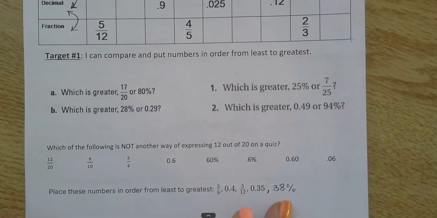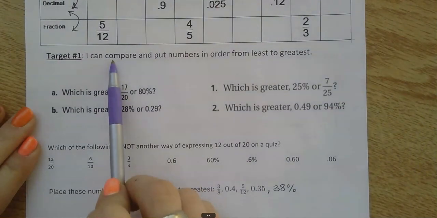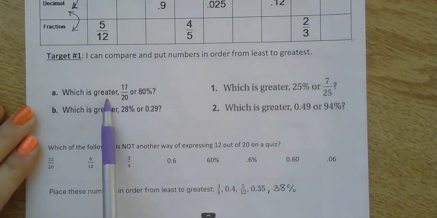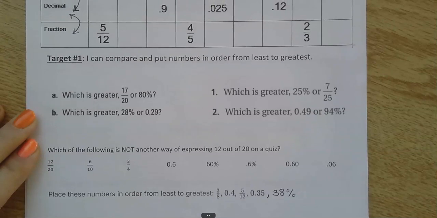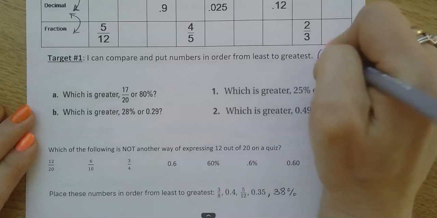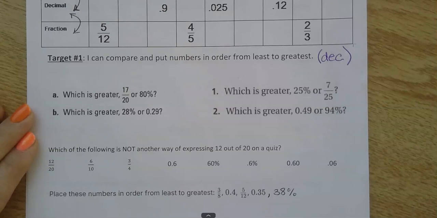We'll come back to it if we have time, but I want to get to where we're comparing and putting numbers in order. So in these sections, 6.1 and 6.2, you're going to find any kind of directions that say compare them, put them in order, which is greater, least to greatest. Okay? So I would suggest turn them all into decimals. If I get them all into decimals, it'll be easier to compare. Okay?